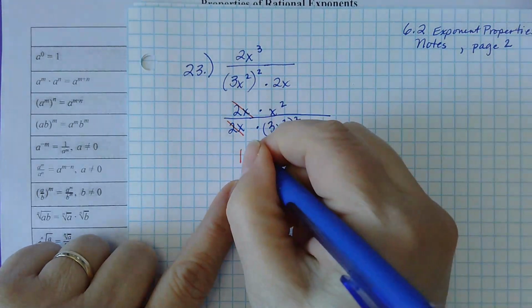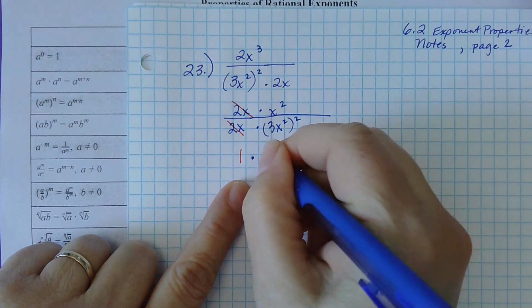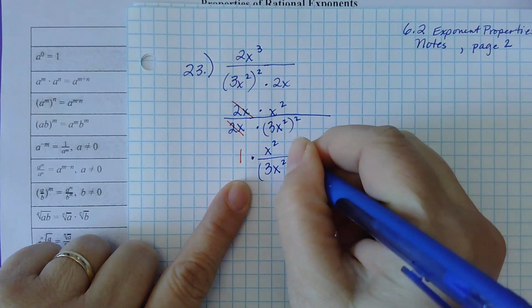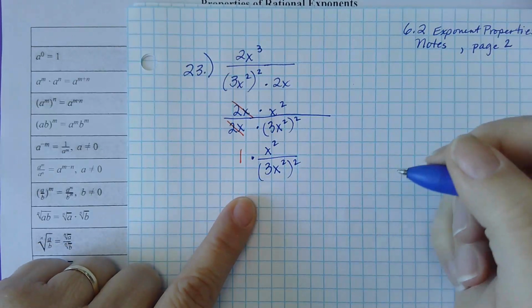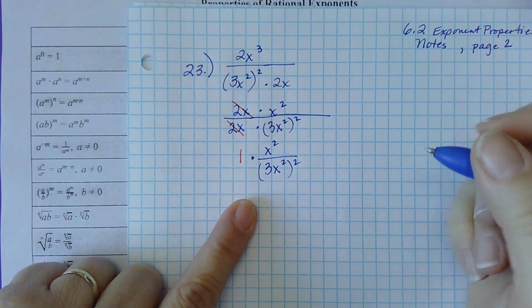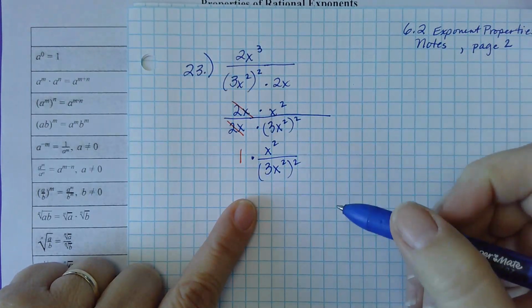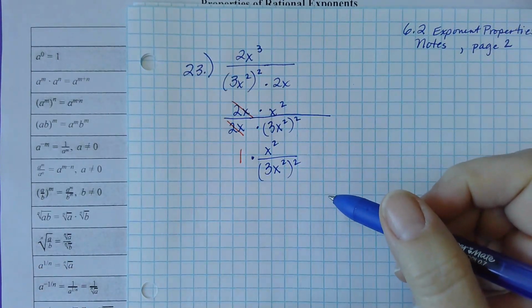So I get 1 times x squared over 3x squared squared, and then I'll start using exponent properties. But like I said, if you do this in a different order, as long as we agree on the final result, that's fine.